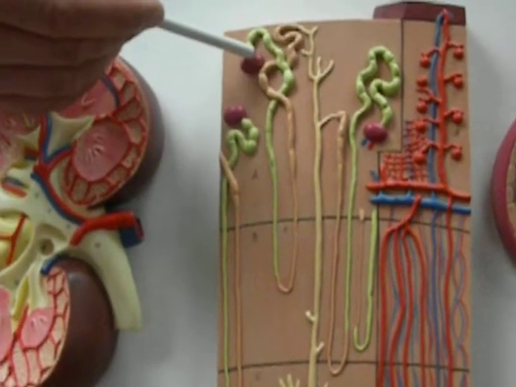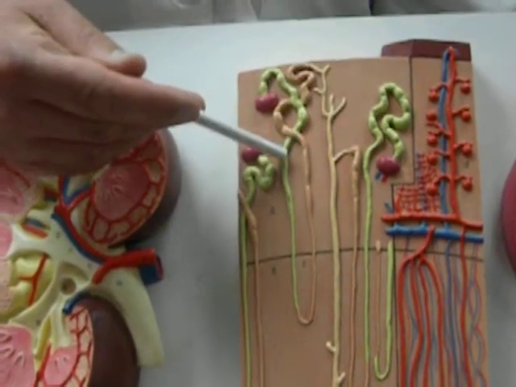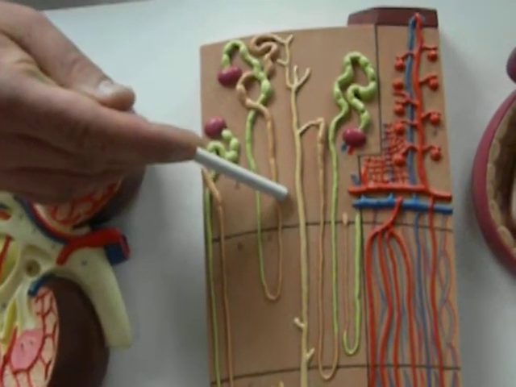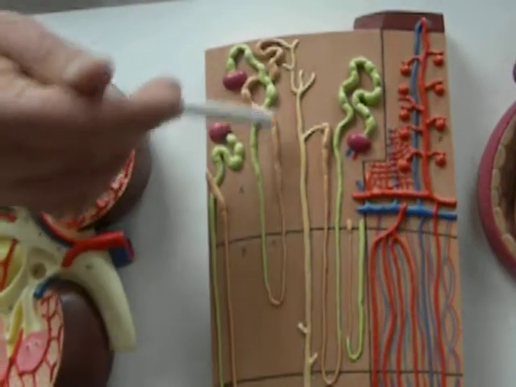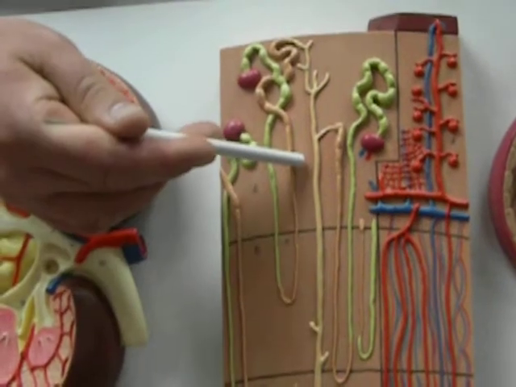And first thing leaving the corpuscle is a convoluted tubule. This thing weaves back and forth, back and forth, back and forth. And then it hits the loop of Henle, which dips down into the medulla and back up. Loop of Henle, it's got two parts, descending, ascending loop. It's descending loop of Henle, ascending loop of Henle.